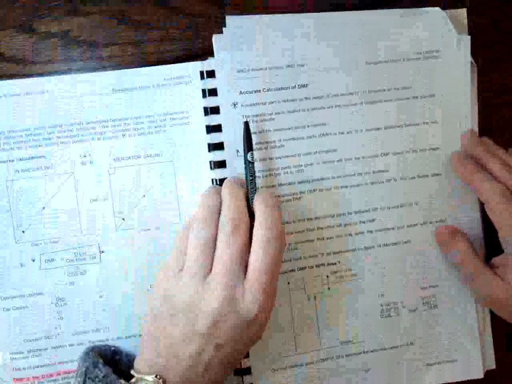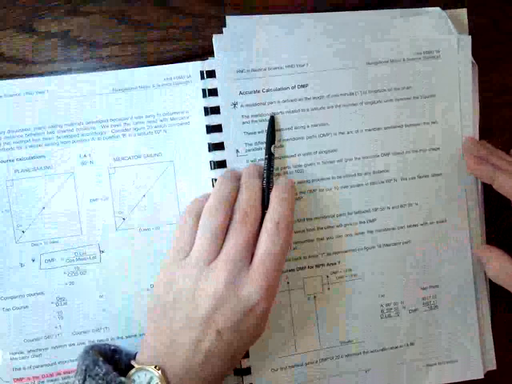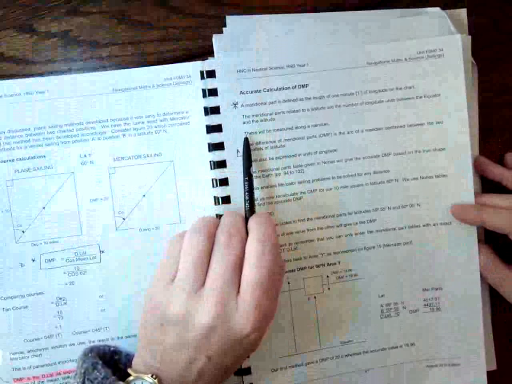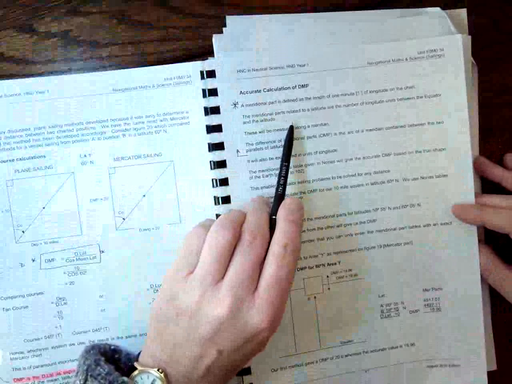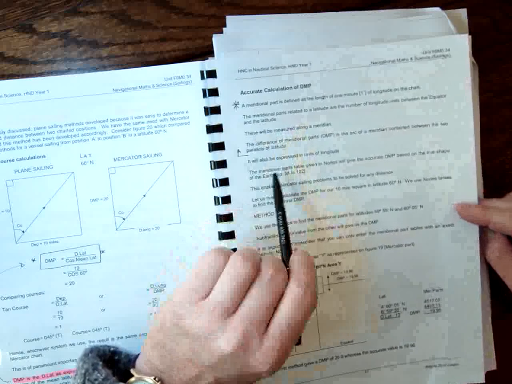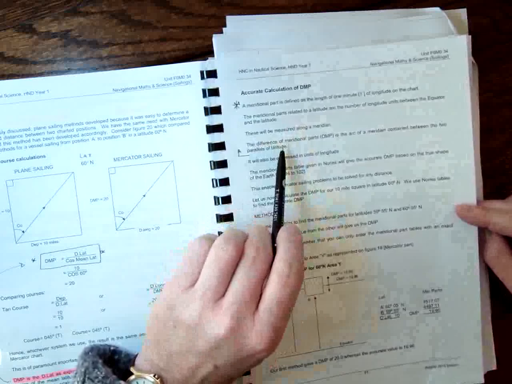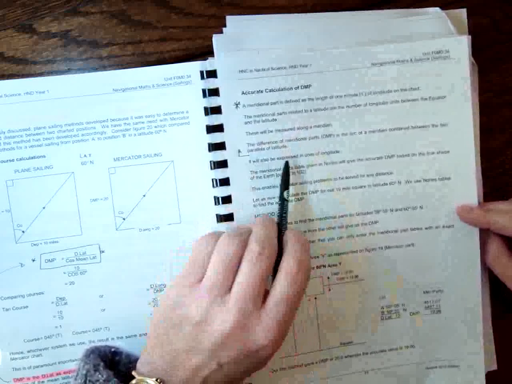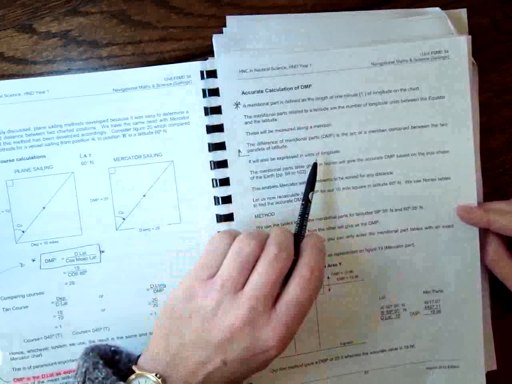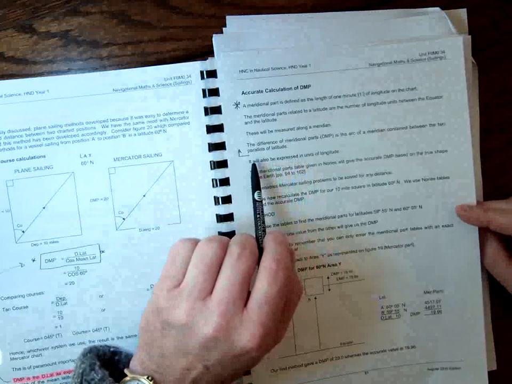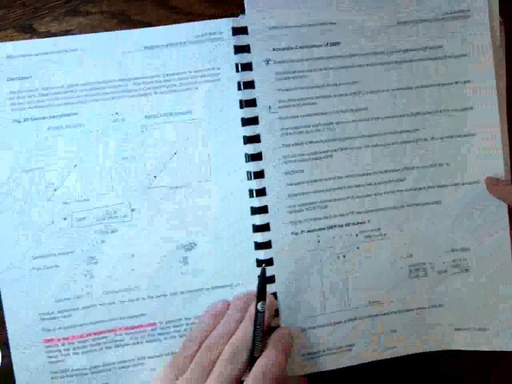Now, a meridional part is defined as the length of 1 minute of longitude on the chart, and the meridional parts related to a latitude are the number of longitude units between the equator and the latitude. These will be measured along a meridian, and the difference of these parts, DMP, is the arc of a meridian contained between the two parallels of latitude.